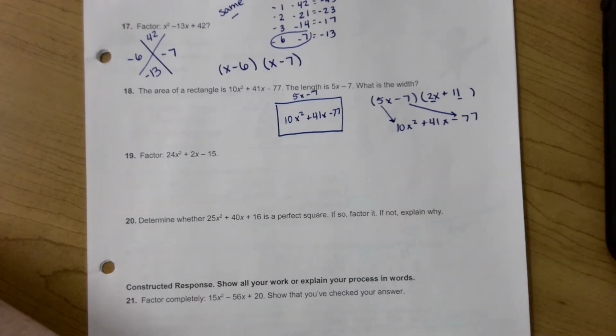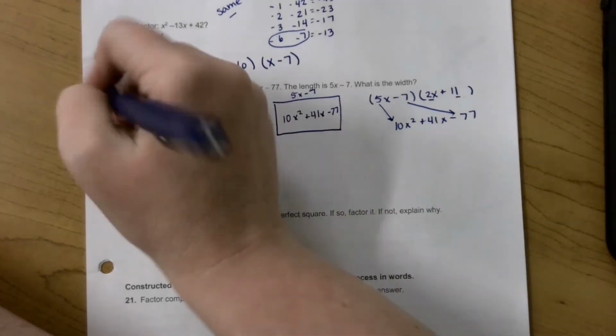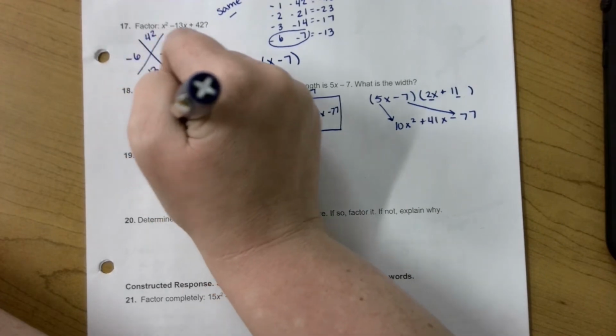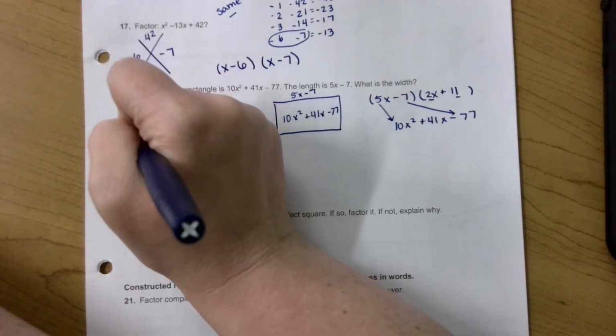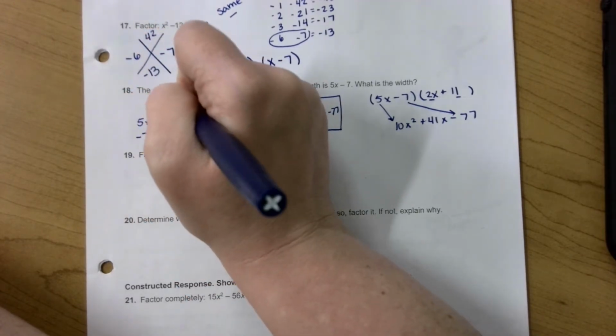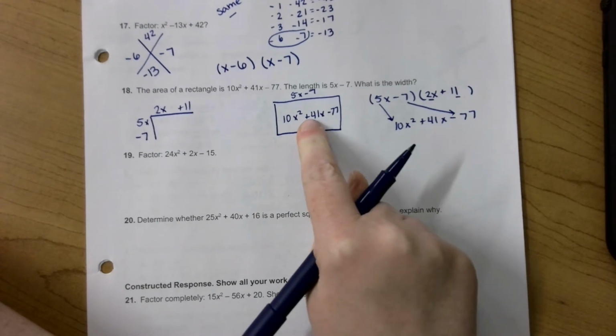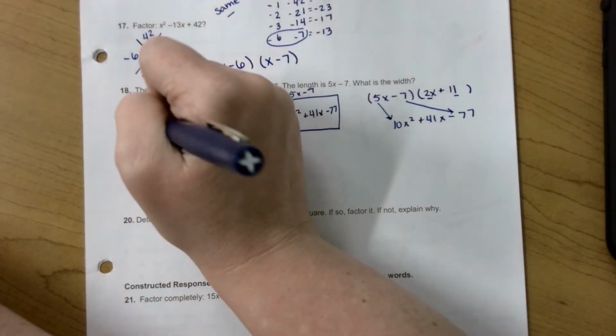And at this point, I'm just going to double check that this makes sense and that this gives me the answer I'm looking for. So we're going to use box method to double check that, okay? So we have 5x minus 7 and 2x plus 11. And we're just going to double check that this is the answer I get. So 5 times 2 is 10x squared.